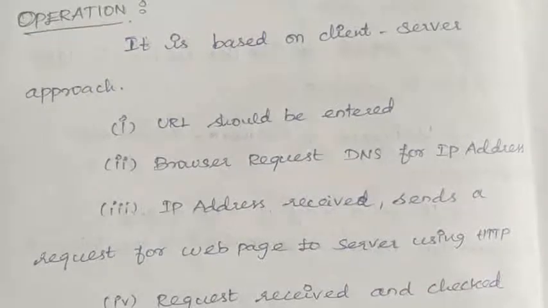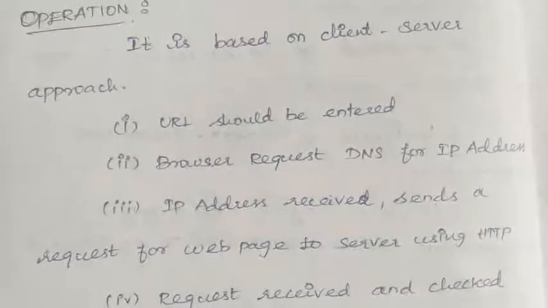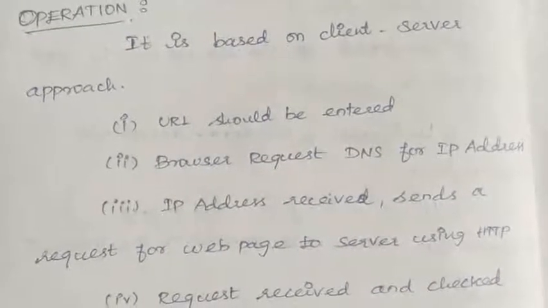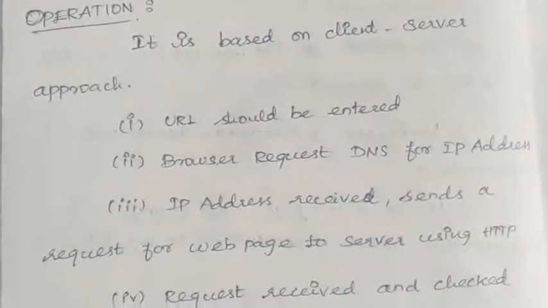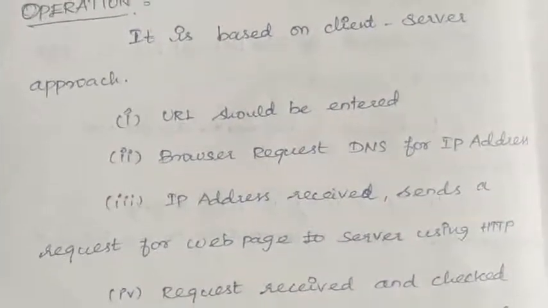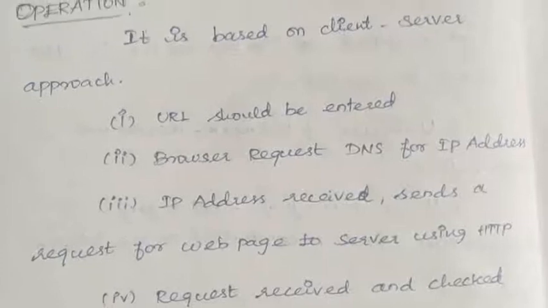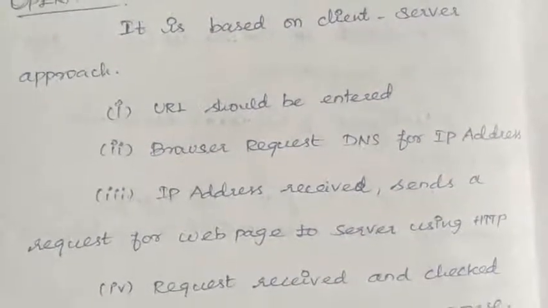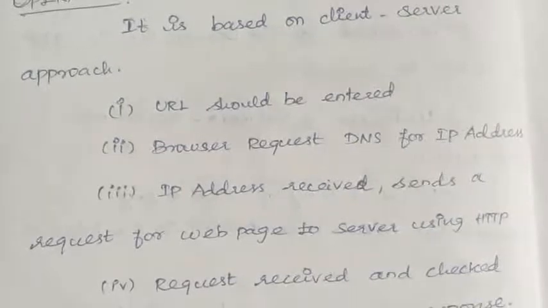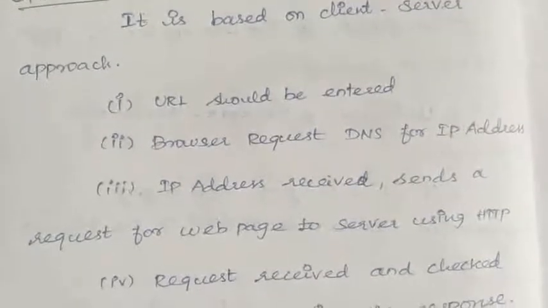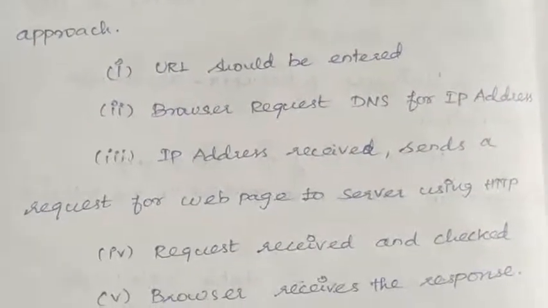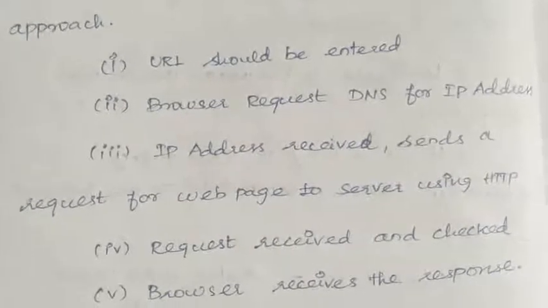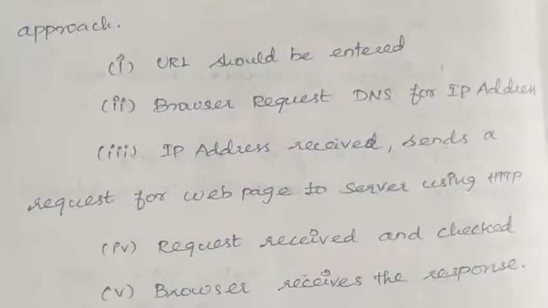Next, see about WWW operation. It is based on a client-server approach. The following steps explain how the web works. First step is the URL should be entered in the address bar. That is http://www.google.com. Next step is the browser requests DNS for the IP address.